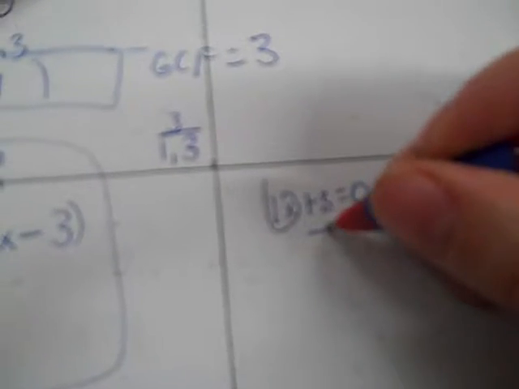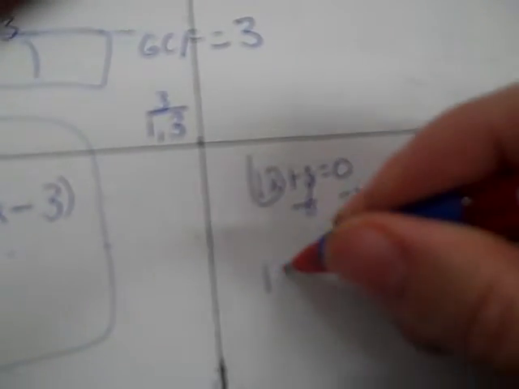So 1x plus 3 can equal 0. 1x minus 3 can equal 0. Minus 3, I get negative 3 for my first answer. Plus 3, I get positive 3 for my second. Okay, and then that one's crossed off.